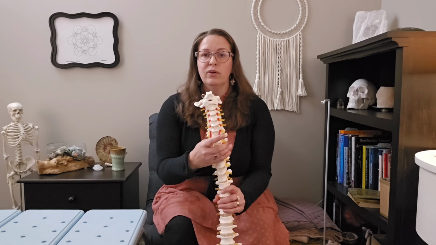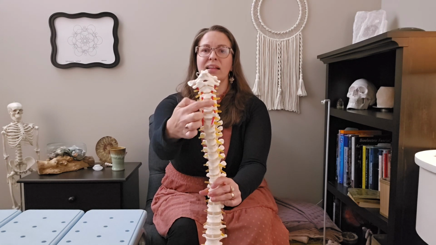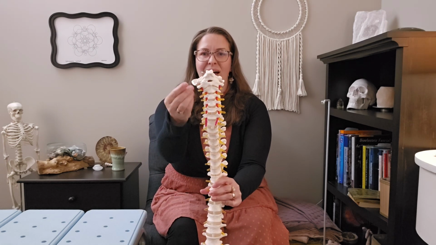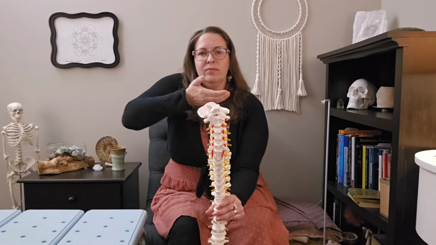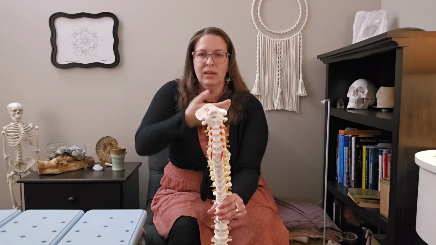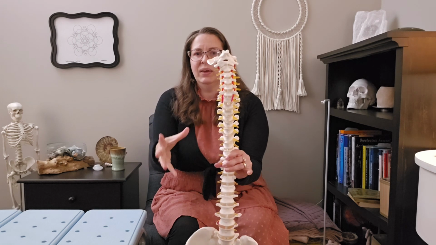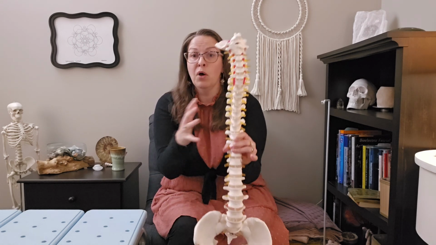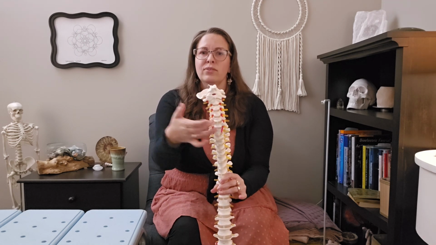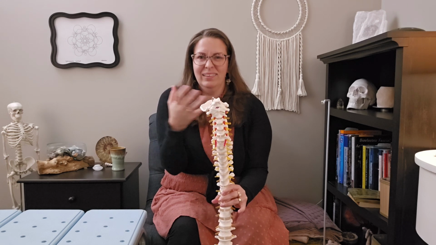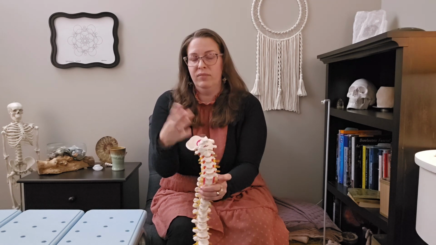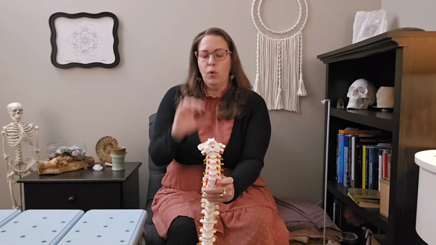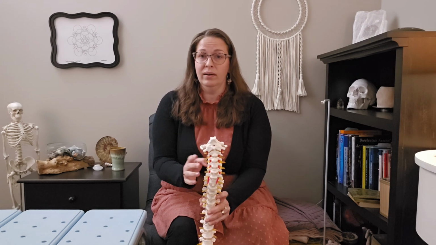So remember, those uncovertebral joints are those little kind of like cups on the top of the vertebral bodies in the cervical spine that the vertebra above is kind of nestled in, right? Your cervical spine doesn't have a rib cage, it doesn't have a pelvis that helps hold it in, so it has those little uncovertebral joints to help stabilize them. So you have it on the left, you have it on the right. So what is their motion?